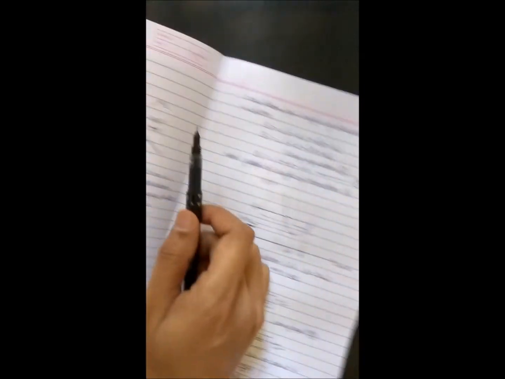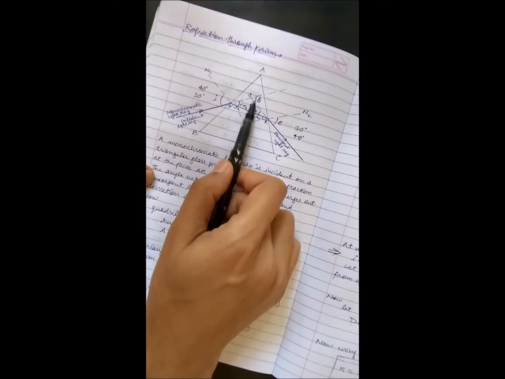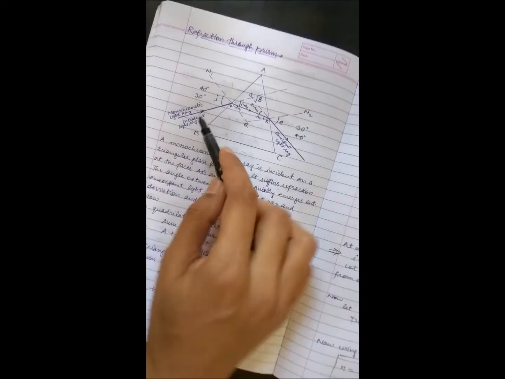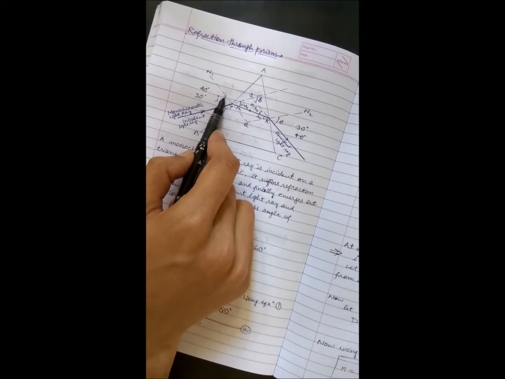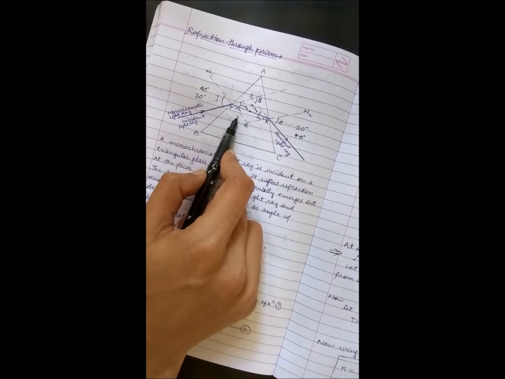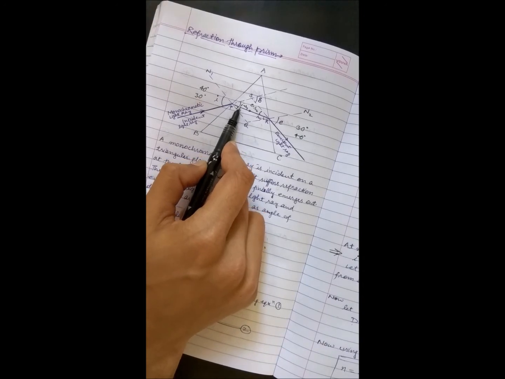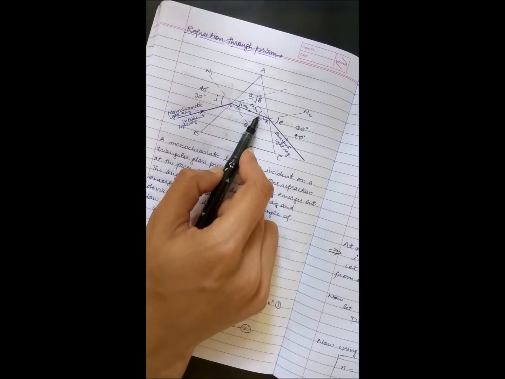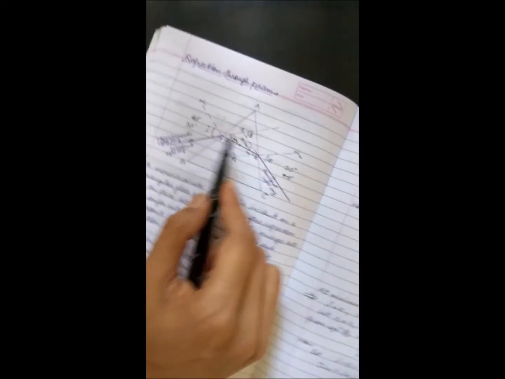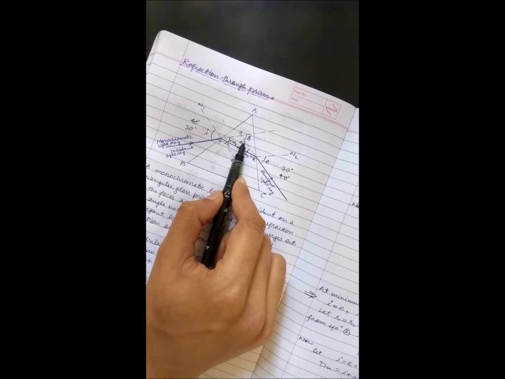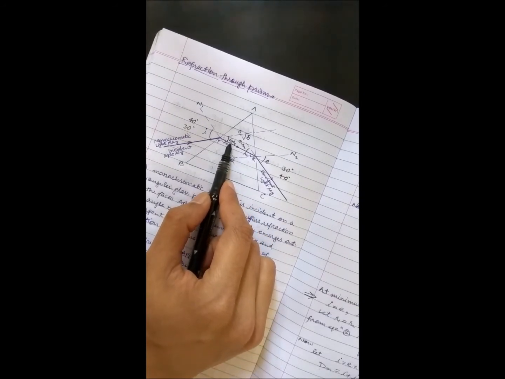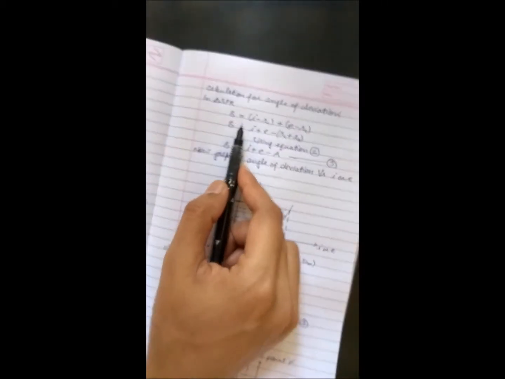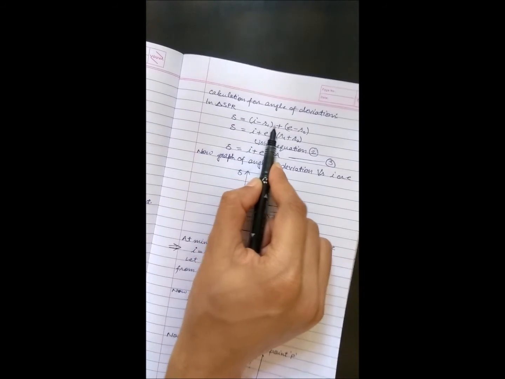Now we can calculate the angle of deviation delta in this upper triangle. In this diagram we are seeing that these two lines are intersecting each other. So if this angle is I, then this complete angle is also I. If this angle is R1, then the remaining angle is I minus R1, and similarly this upper angle is E minus R2. So in any triangle, the exterior angle is equal to the sum of the opposite two interior angles. So delta is equal to I minus R1 plus E minus R2. I have written here delta is equal to I minus R1 plus E minus R2.